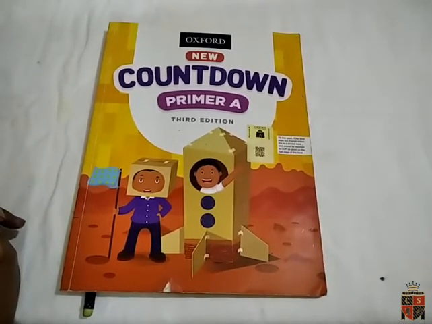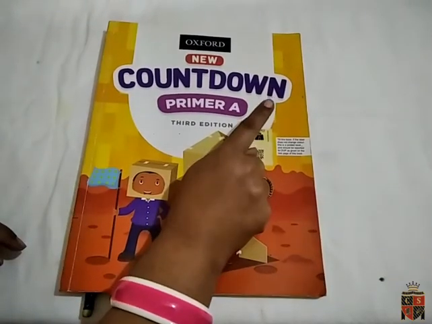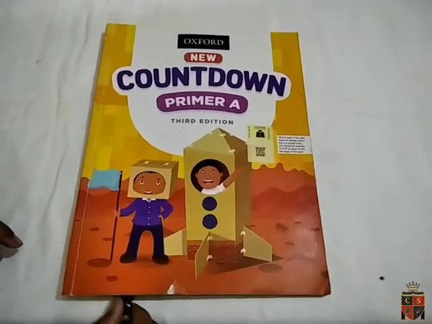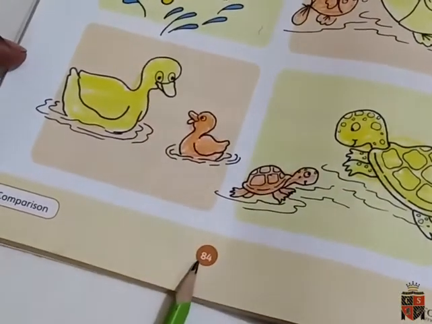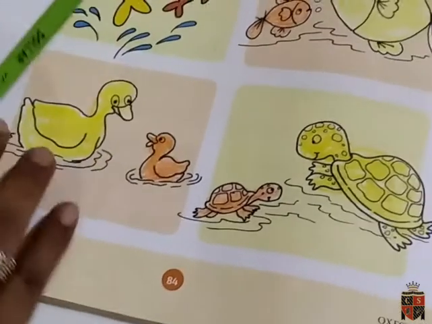In your math class today we are going to learn from your book Countdown. So take out your book Countdown from your bags and open page number 84. Page number 84.